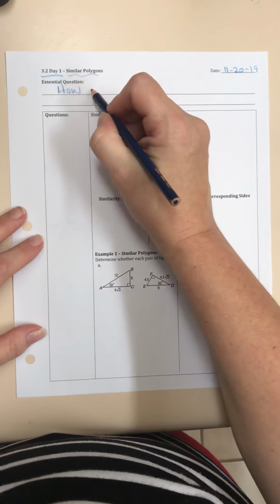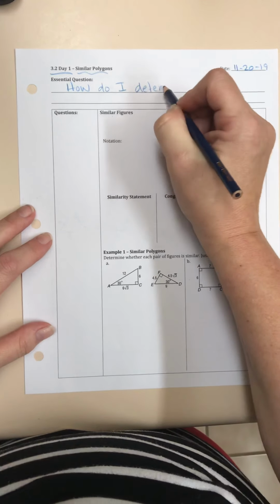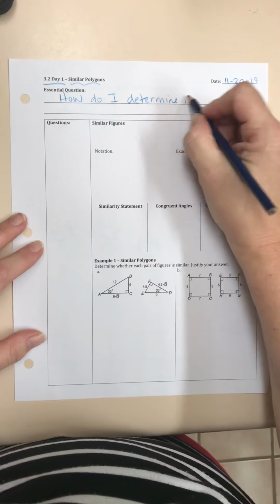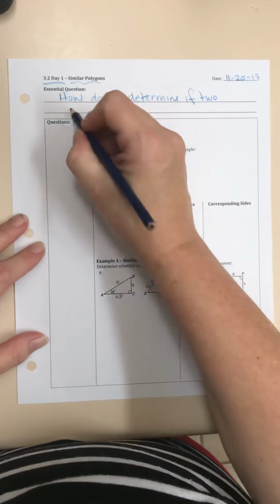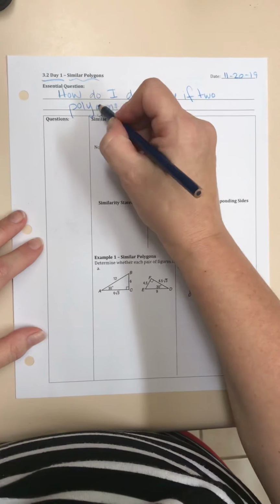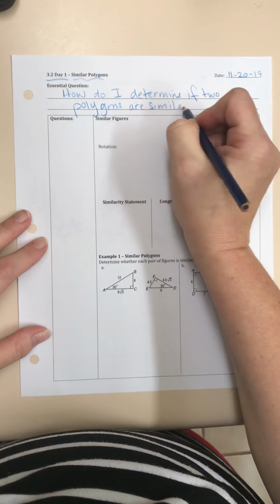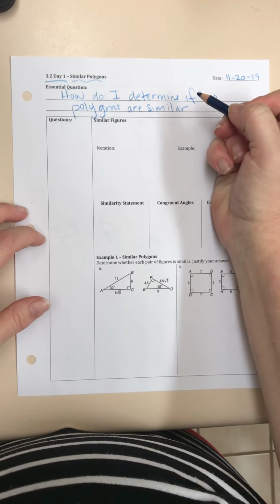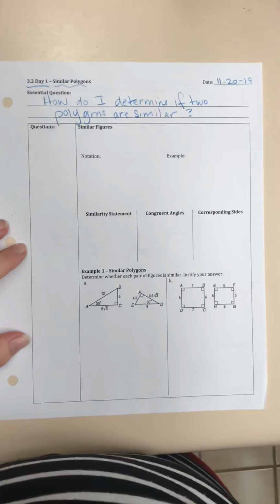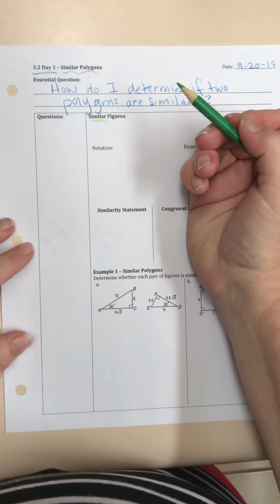Our objective or our question today is, how do I determine if two polygons are similar? So first, we have to decide what similar means. So think about what similar means in terms of real life.